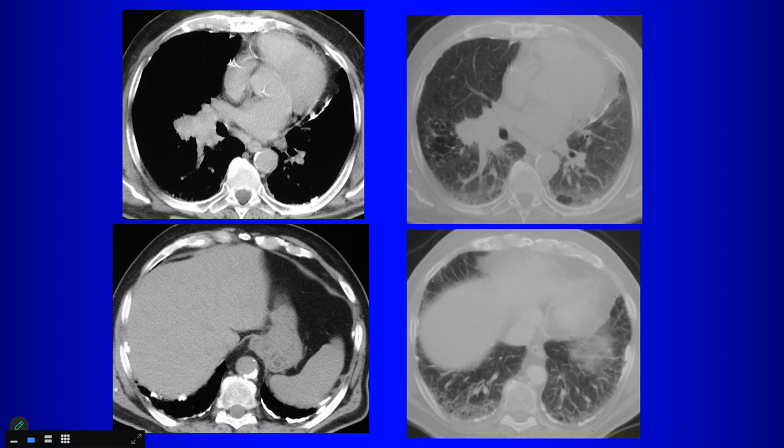Plaques? Yeah, so there are calcified pleural plaques. What does that tell us? Asbestos? Yeah, so the patient has asbestos exposure. The most common neoplasm associated with asbestos exposure is... no. The most common cancer associated with asbestos is lung cancer, not mesothelioma. Okay.